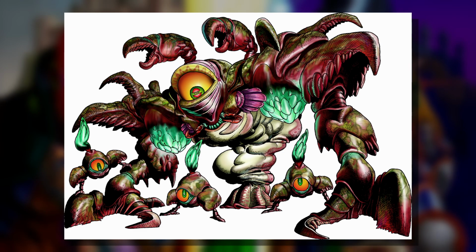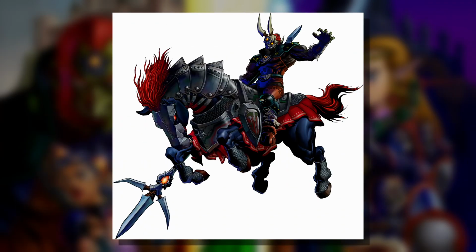Our final denizen of the forest is Phantom Ganon, whose artwork I absolutely, unequivocally love. The demonic horse, with its fiery mane and midnight blue skin, is just as much of an attraction as the man himself.